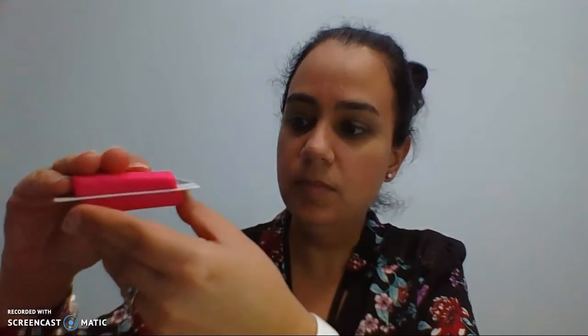The purpose is to identify the shape that is made from this cross-section. So when you take the two pieces apart, the shape that is made is a rectangle, correct?